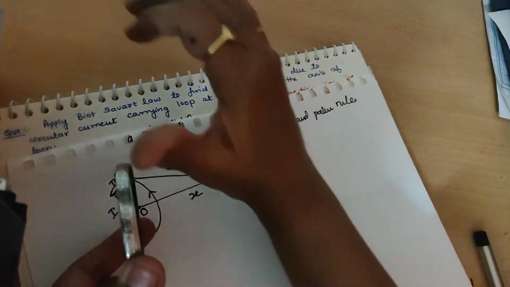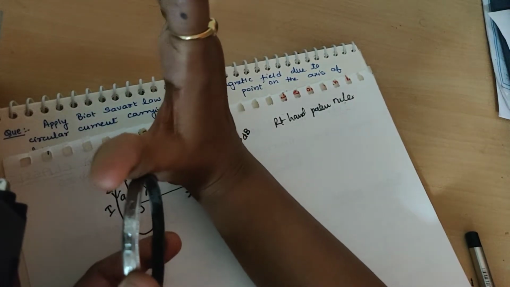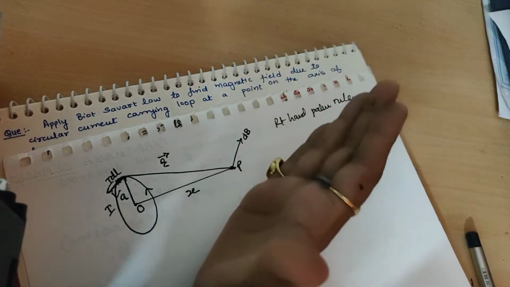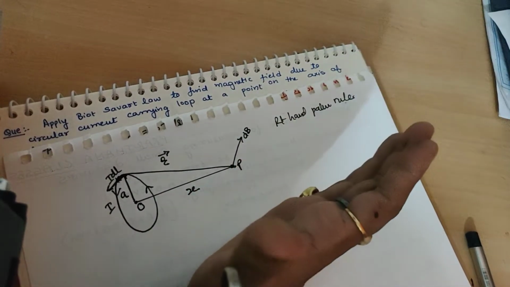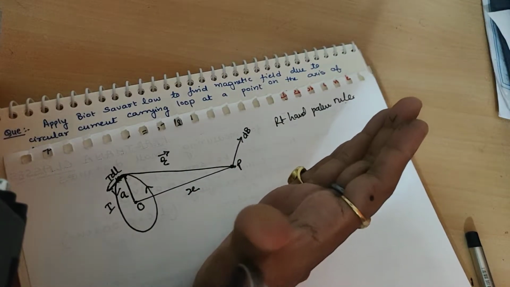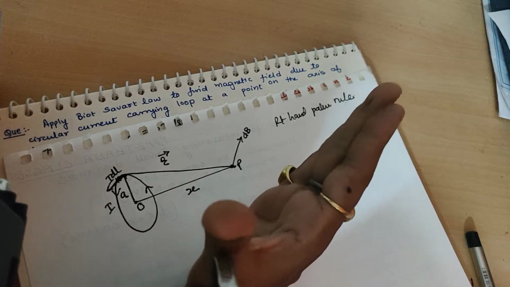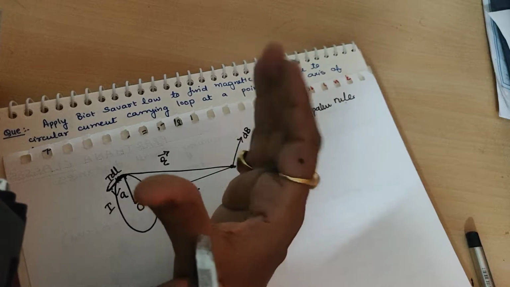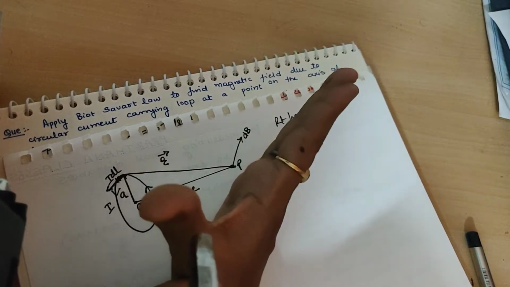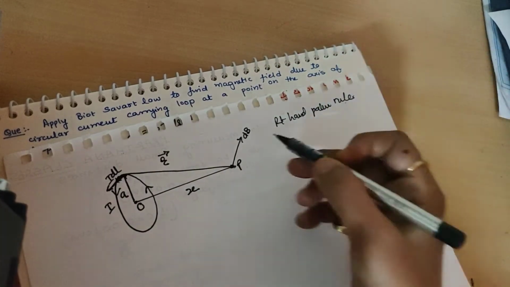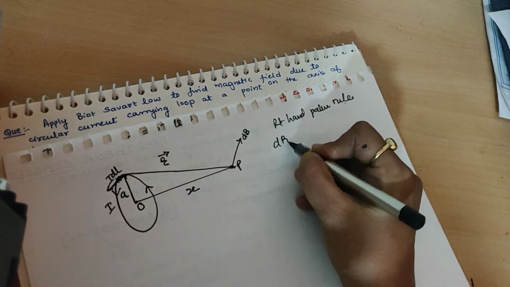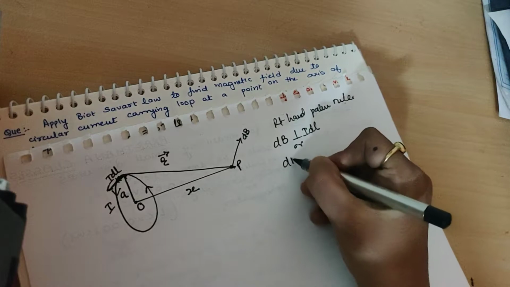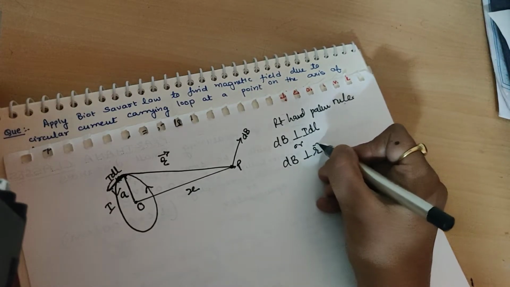So with the help of the palm rule, you need to keep the thumb in the direction of the current, and move your fingers towards the palm. So what would be the direction of the magnetic field? It would be in this direction. The magnetic field would be in this direction, and this dB should be perpendicular to what? Perpendicular to dl also, or perpendicular to position vector r also.